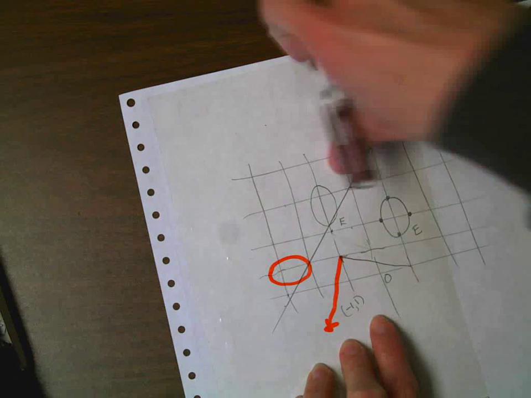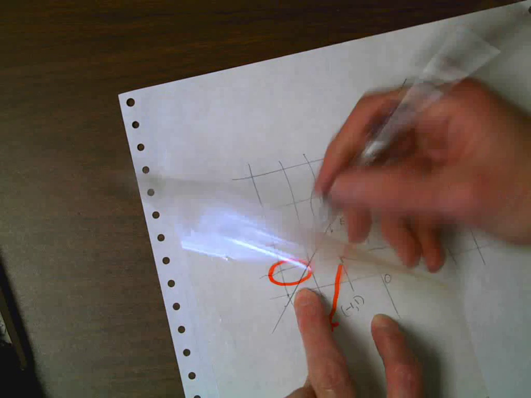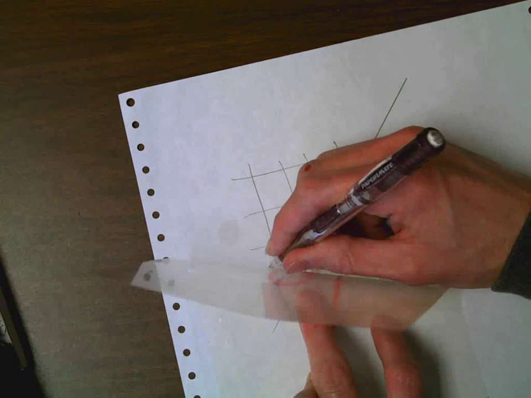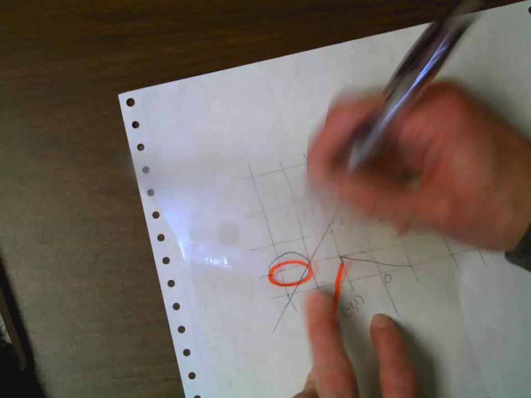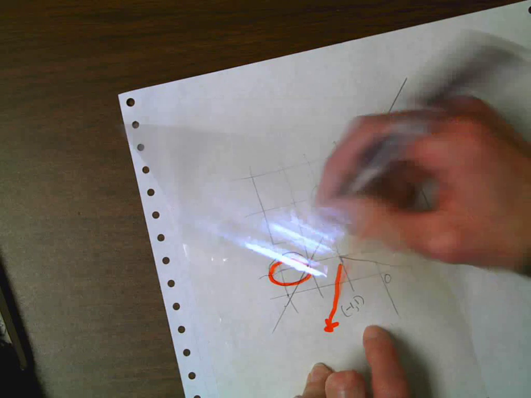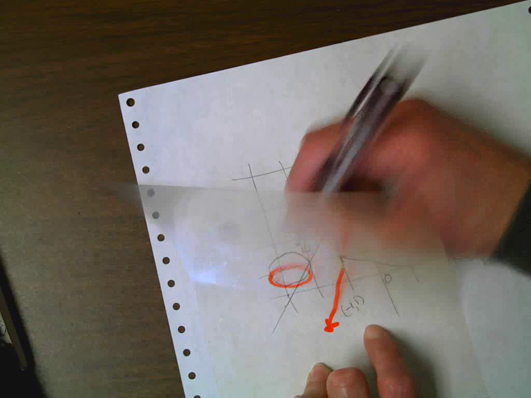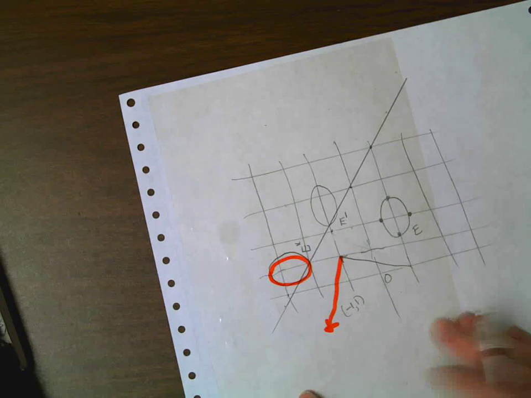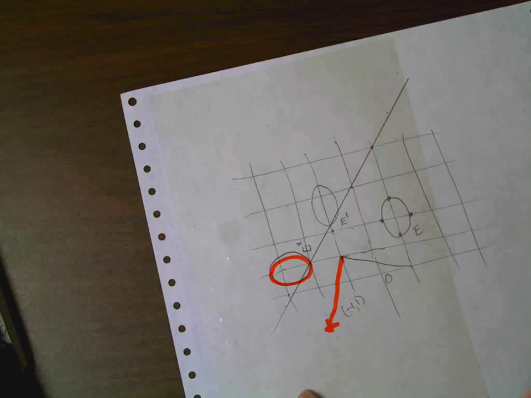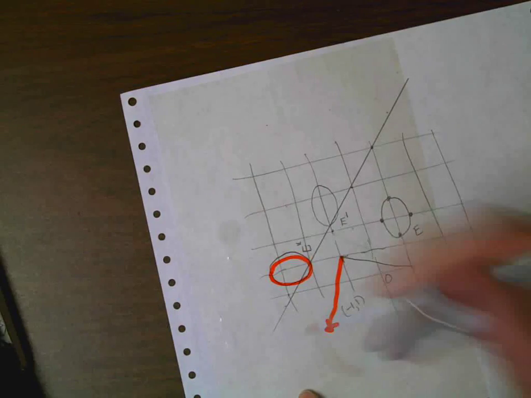So that's where my new spot is for my oval. So I'll draw it right here. Okay, this happens to be E prime, so this one is going to be E prime prime. Okay, so I did that. Pretty close. And then last it says reflect across line L.